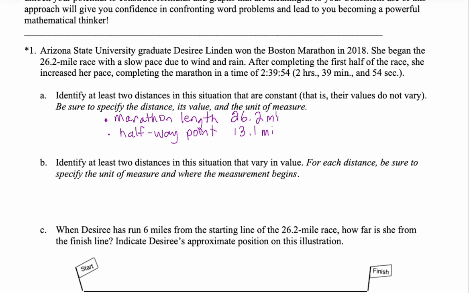Now let's take a look at part B. It says identify at least two distances in this situation that do vary. Can anybody come up with one that does vary? What do you think? Well, we want distances that vary. Now the time, of course, depending on where we're at in that time, that does vary. Anthony, did you have an idea as to what is a distance that's going to be varying?